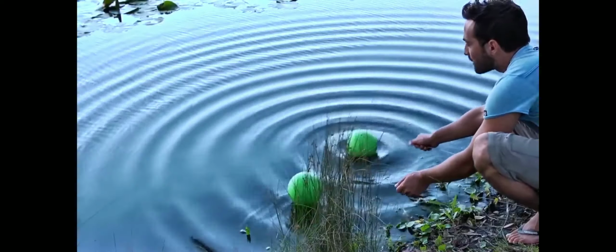This pattern is created by the ripples from the two sources interacting with each other. Where they meet up, peaks with peaks and troughs with troughs, the amplitude of the wave is increased. That's what we call constructive interference. But if the peak from one wave meets up with the trough from the other, then we get destructive interference and there's basically no wave there.